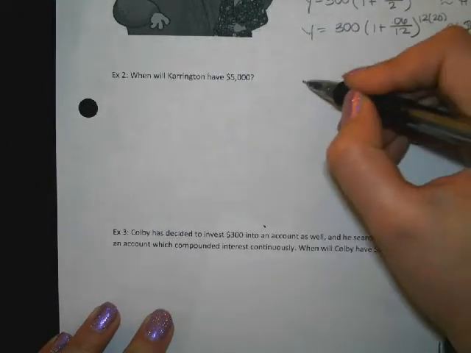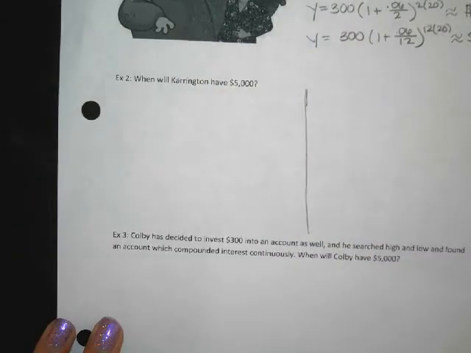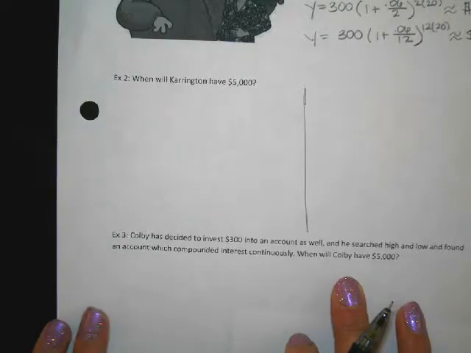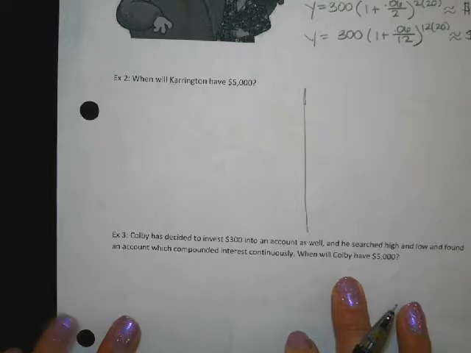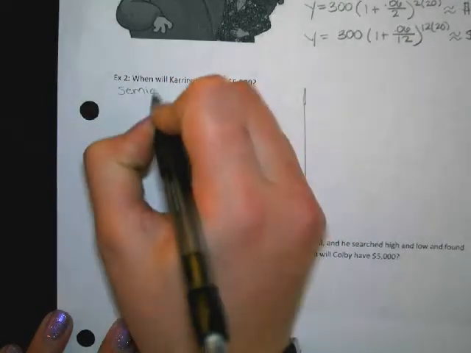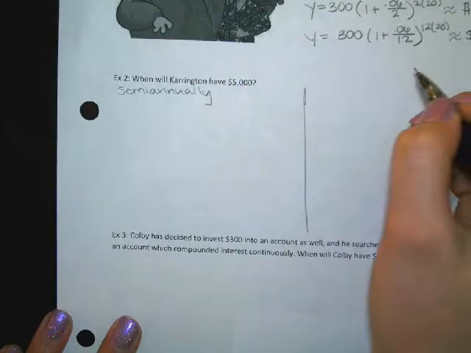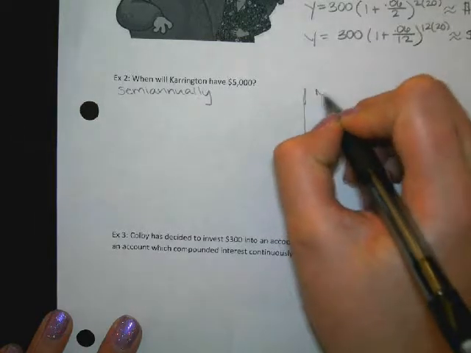Divide this space in half because we have 2 situations we have to check. One situation is where it is compounded semi-annually. One situation is where it was compounded monthly. So we have to check both of those because they're going to be 2 different answers. Okay? So up here, I'm going to write semi-annually. That looks weird. No, it's spelled right. Okay. And then monthly.